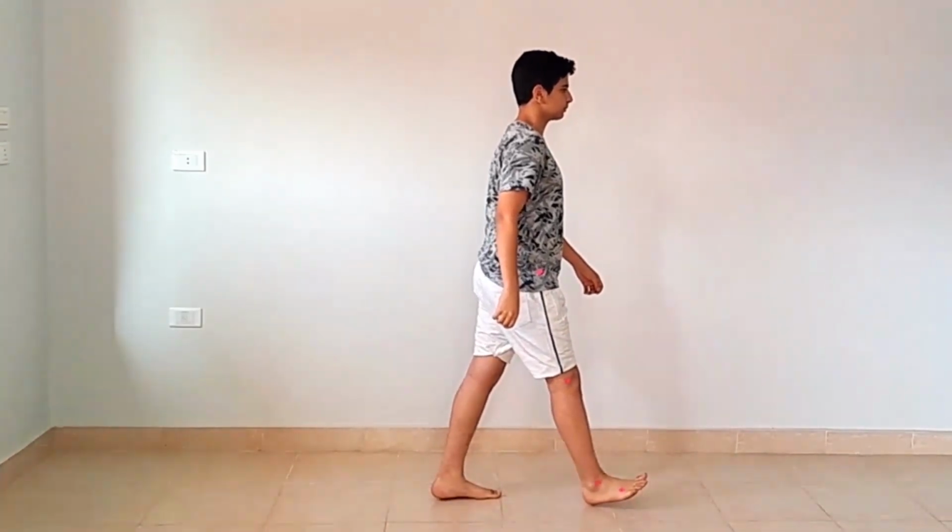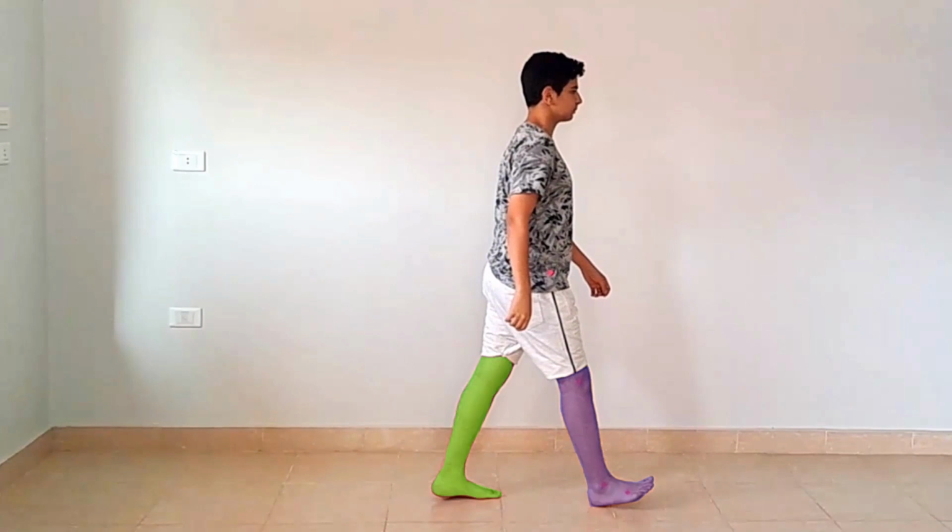I want you to focus now on both legs. If you look closely, you can see that at the first contact with the right leg, the left leg is also on the ground, which is called the initial double support period. During this time, both feet are in contact with the ground, providing stability and balance as the body's weight is transferred from one foot to the other.